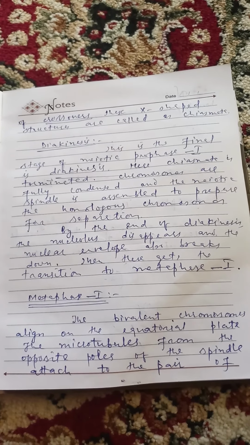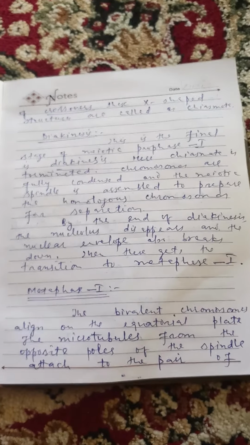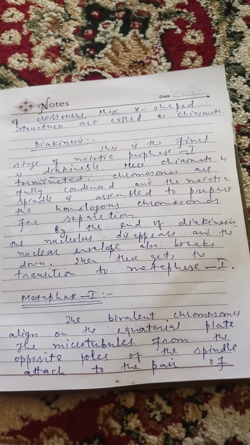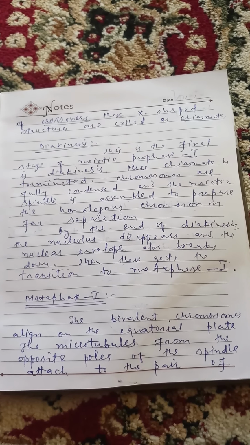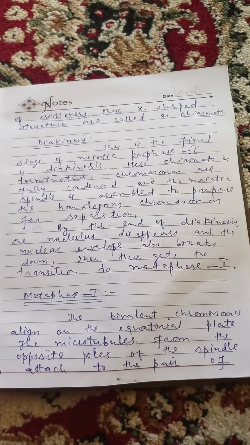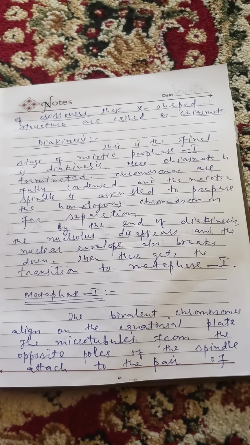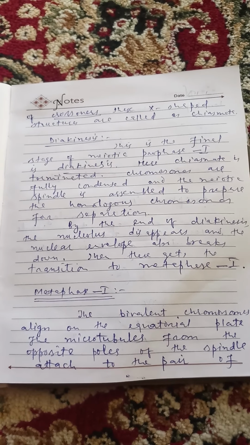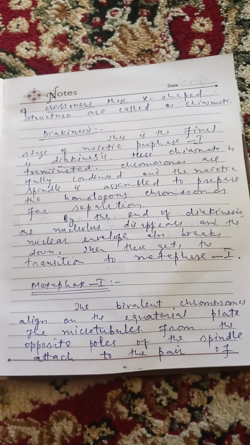The bivalent chromosomes, which you have seen during diplotene as synaptonemal complex structures or bivalents, now come to the equatorial plate. That is, they try to align in the center, at the central line.